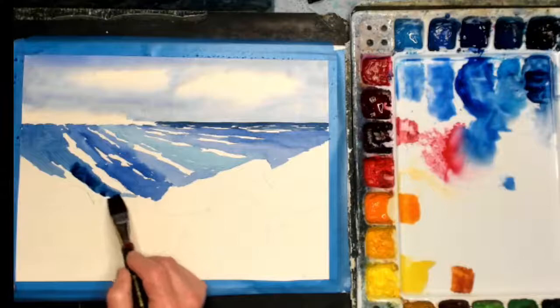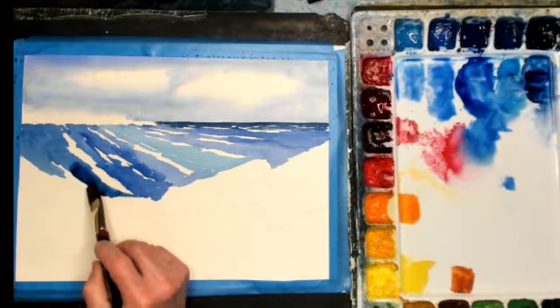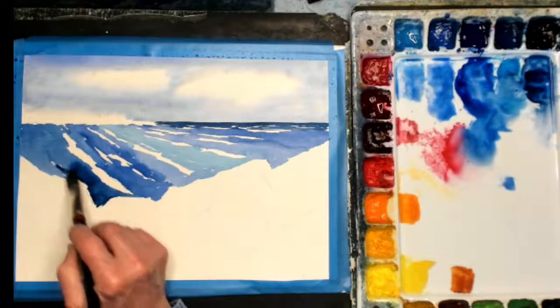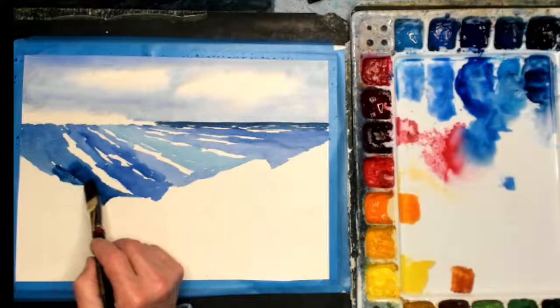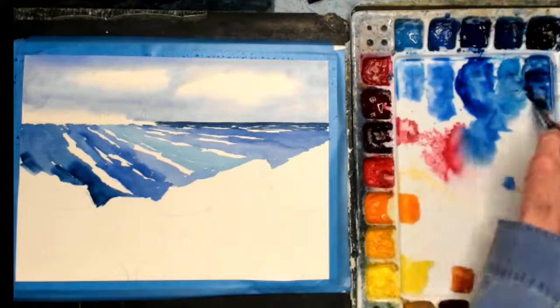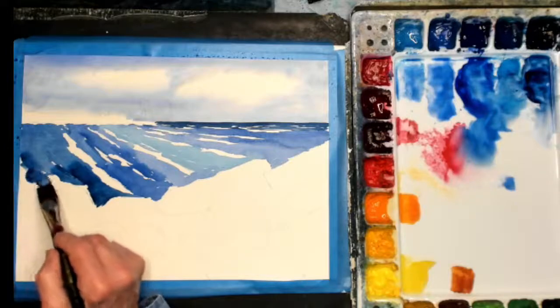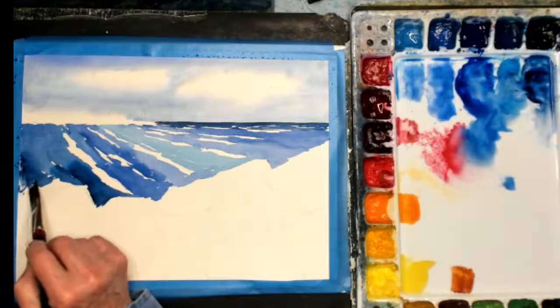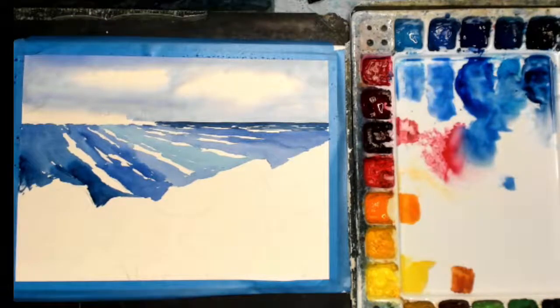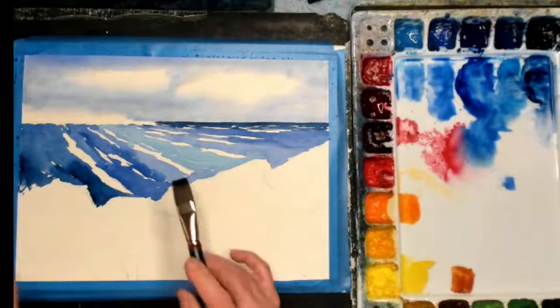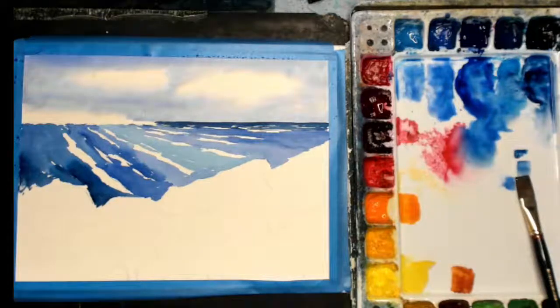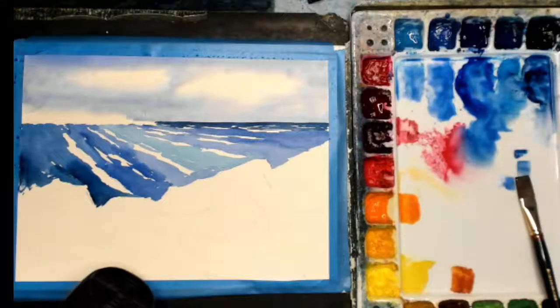Darker, darker next to the rocks. So I'm thinking value. I'm thinking different color. Also trying to leave some white paper showing to indicate the action of the waves and so forth coming in. Okay. All right, I'll let that dry a little bit. So let me give it a little bit of hot air. Let me dry that down just a little bit.